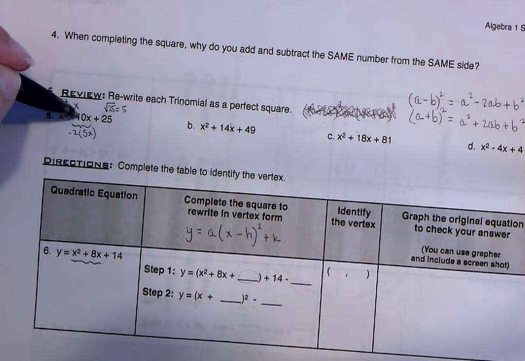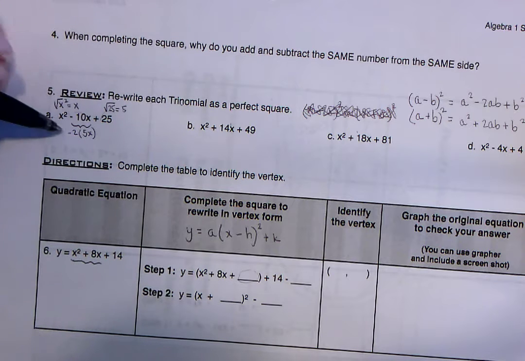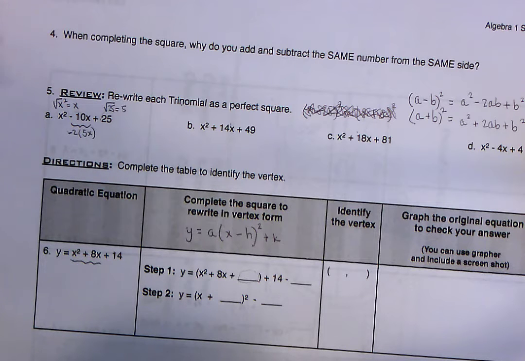You can see in the middle we have a 10x, and it can be either a plus or a minus. So this is a perfect square trinomial, and what they want us to do is write it as a perfect square.